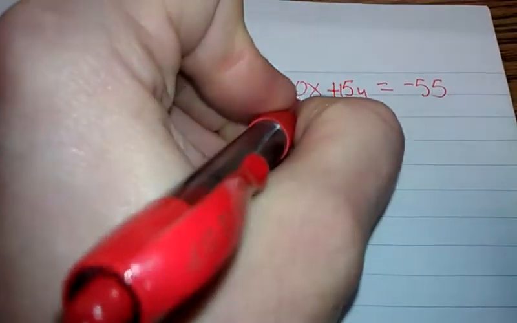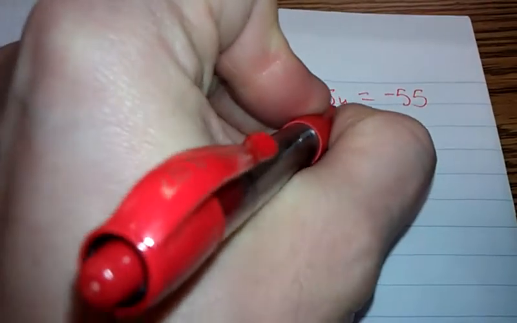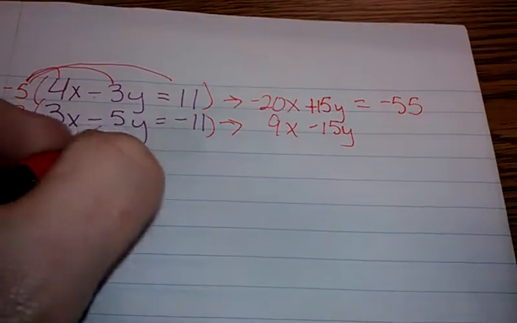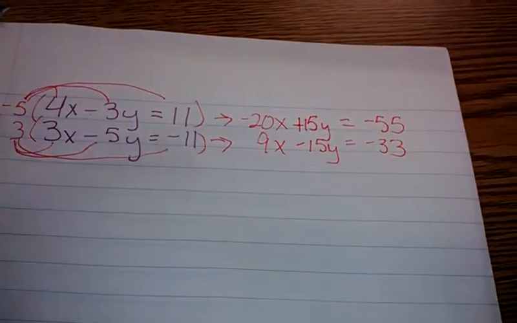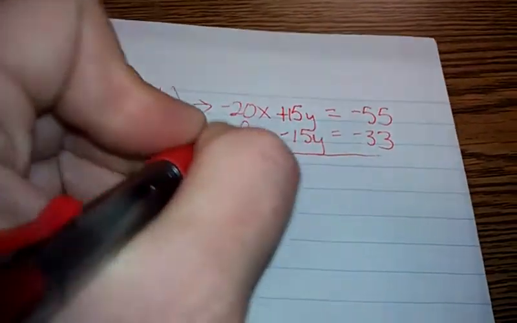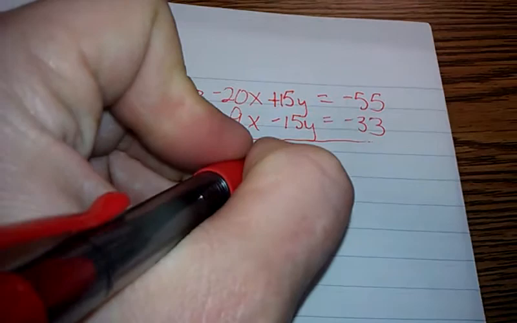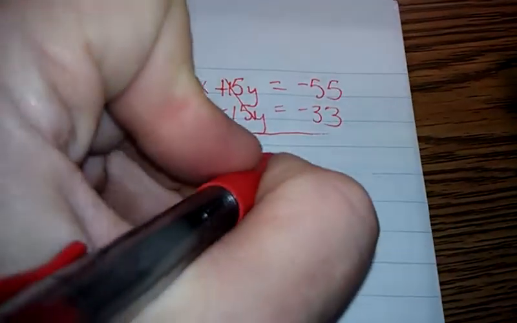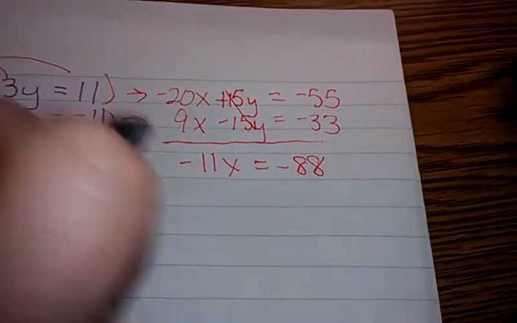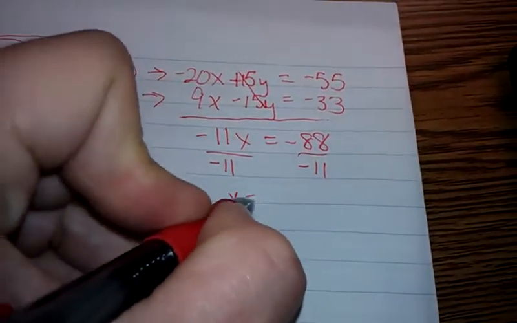The bottom one, 3 times 3, is 9x. 3 times -5, -15y. 3 times -11 equals -33. So now let's see, I've got -11x equals, right here, that's -88. Divide by -11, x equals 8.